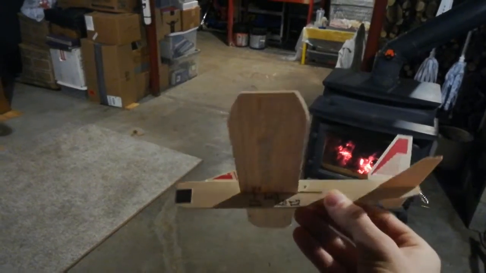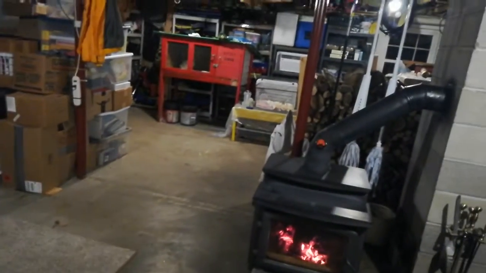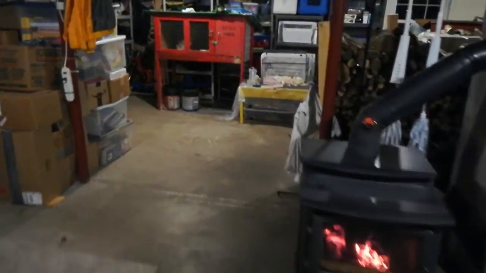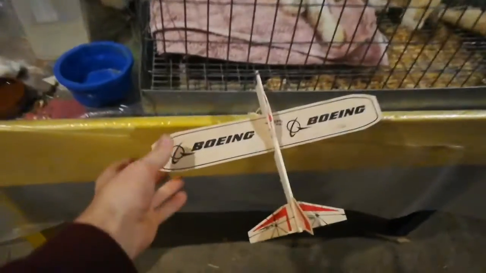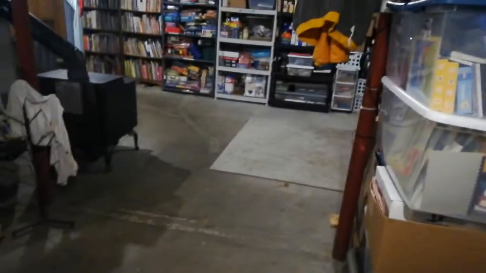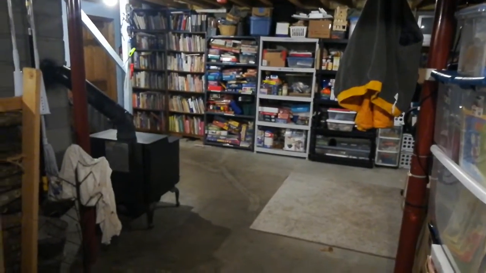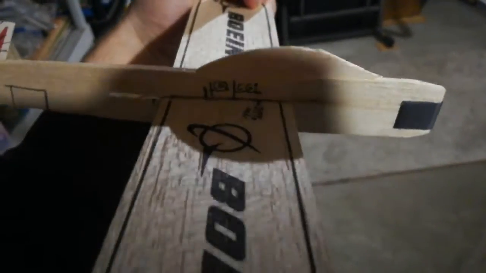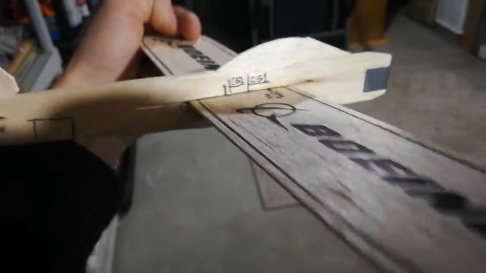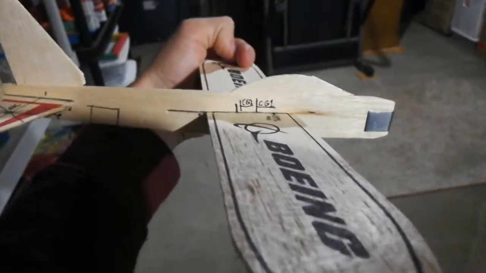A quick flight test demonstrates that it does indeed pitch up and then stall and descend again. This leads to an oscillation where it stalls and falls again. It is unstable due to the center of pressure being forward of the center of gravity.